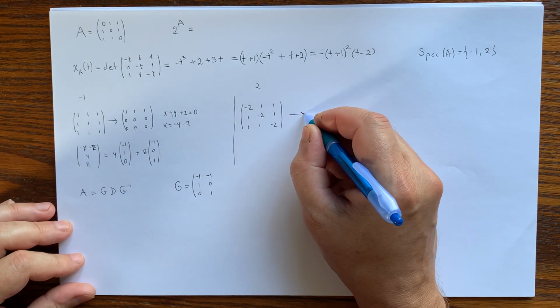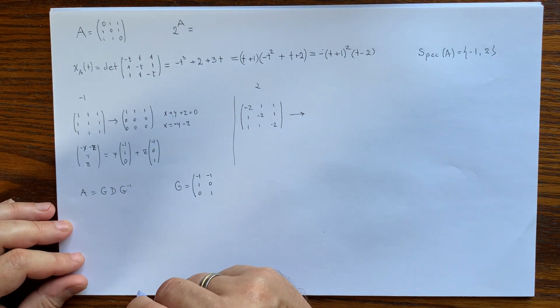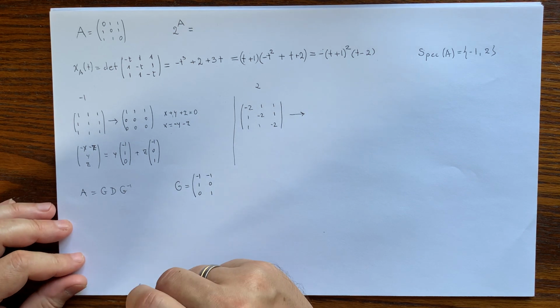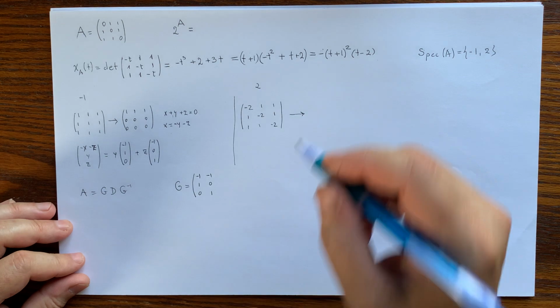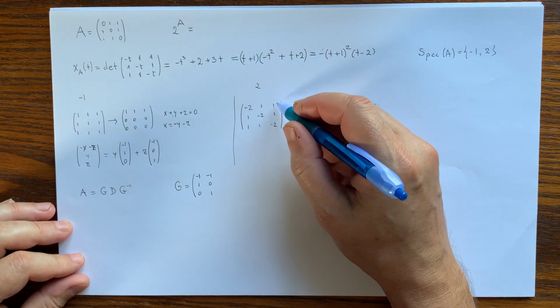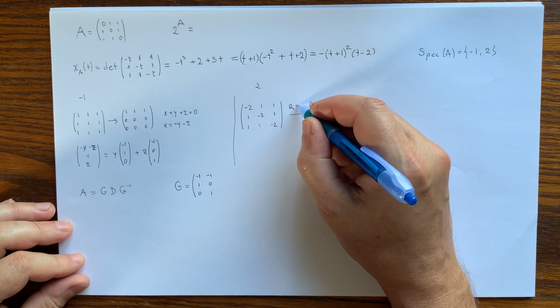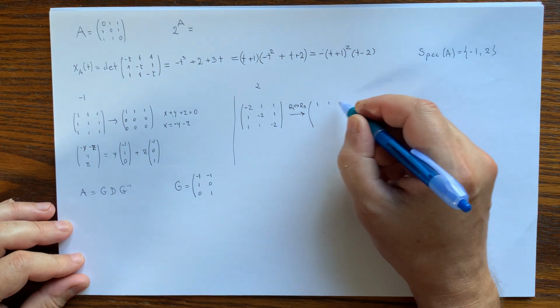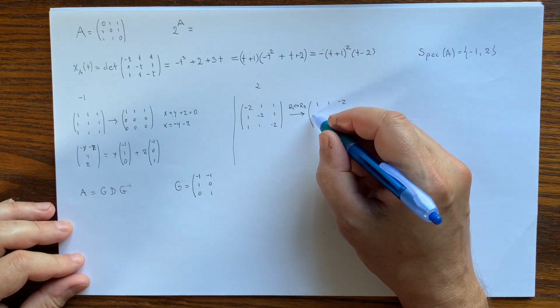Again, it has to have non-zero solutions. That is a checking point that the eigenvalues were found correctly. And to solve, let's swap the first and the last row, creating a nice pivot in the first pivotal position.